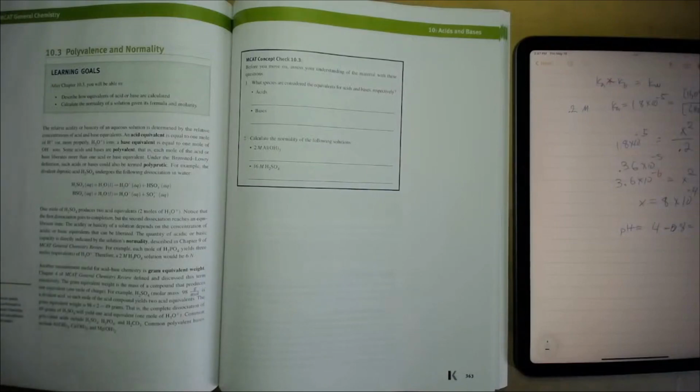Another measurement useful for acid-base chemistry is gram equivalent weight, from Chapter 4. The gram equivalent weight is the mass of a compound that produces one equivalent, 1 mole of charge. For example, H2SO4 has a molar mass of 98 and is a divalent acid. So each mole of the acid compound yields 2 acid equivalents. The gram equivalent weight is 49 grams. That is, the complete dissociation of 49 grams of H2SO4 will yield 1 acid equivalent, 1 mole of H3O+.